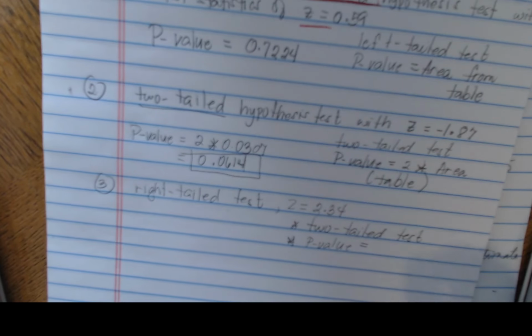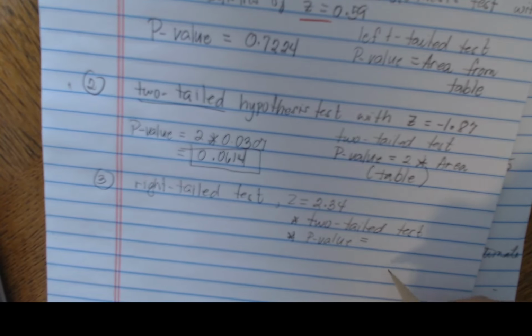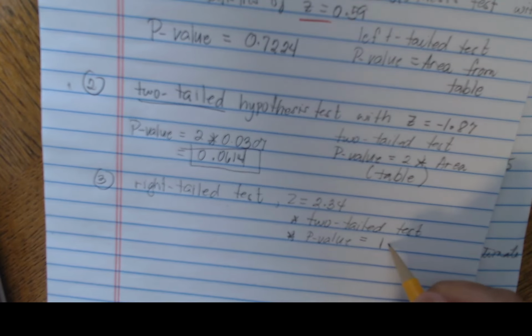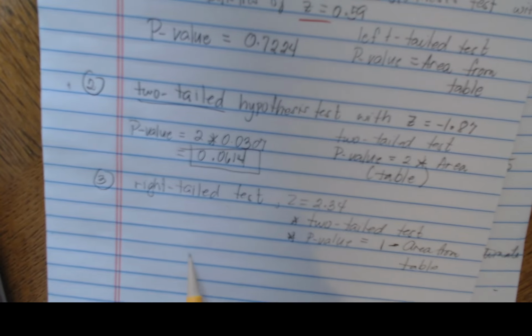Because it's right-tailed, it's to the extreme right, so meaning all the way from the left, the whole area is 1 minus the area from the table. It's like this. Let's say, for example, you're here.